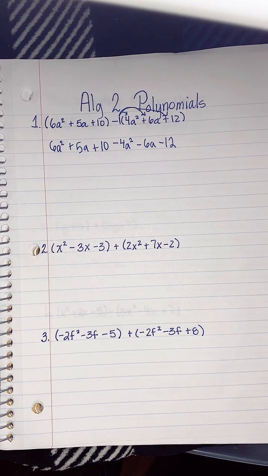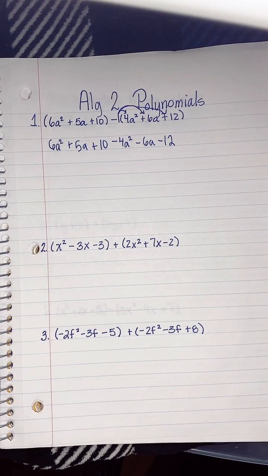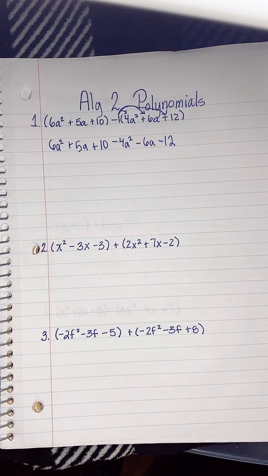So can somebody tell me what are the like terms? What are we combining? Put it in the chat.